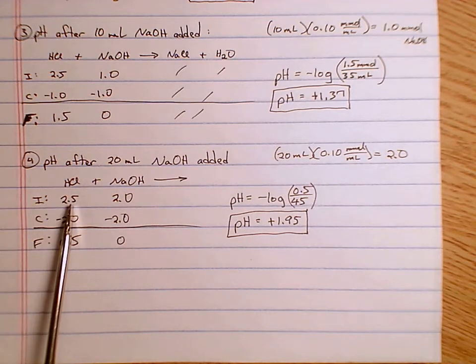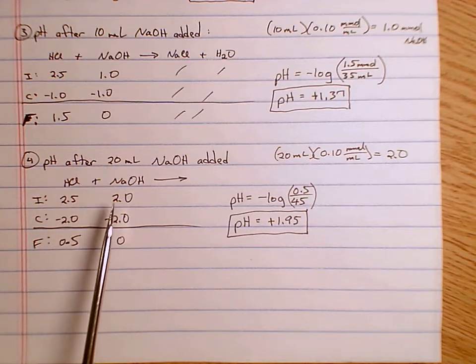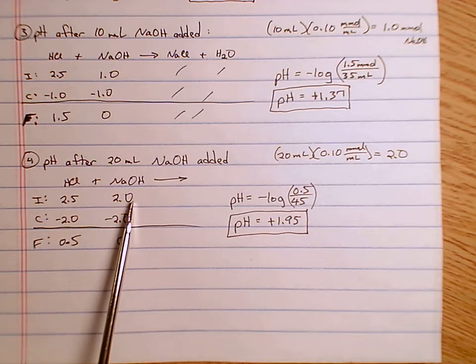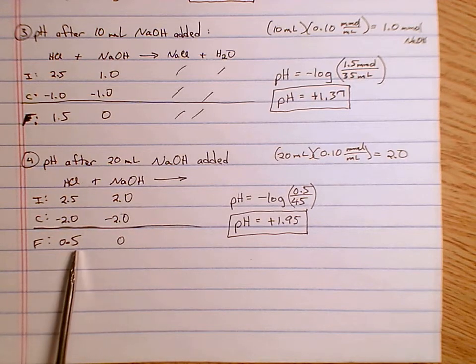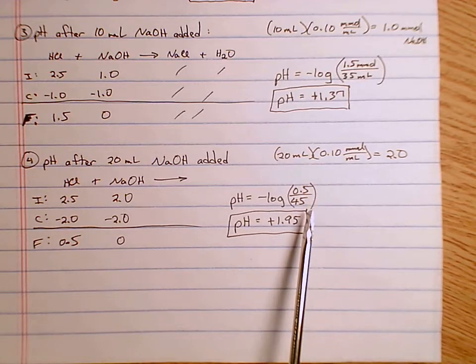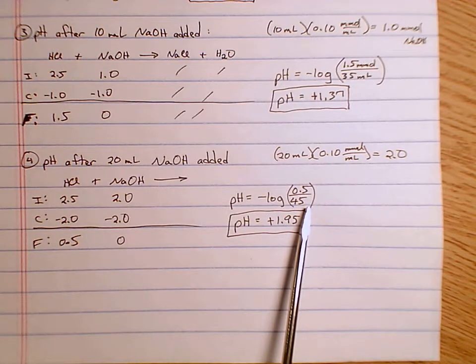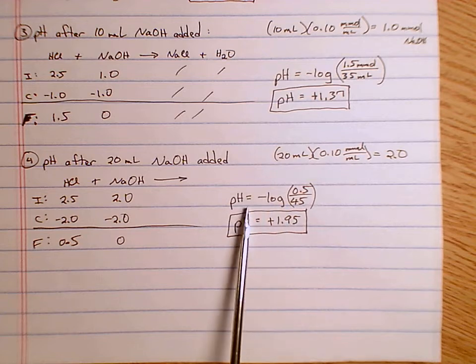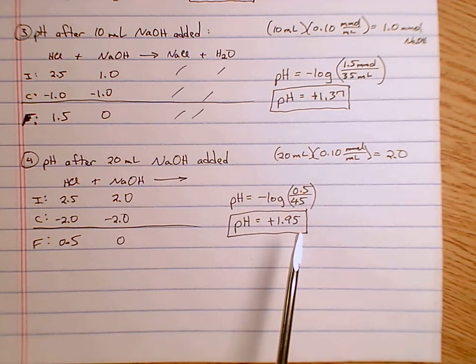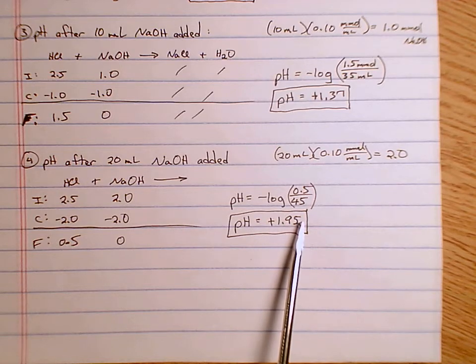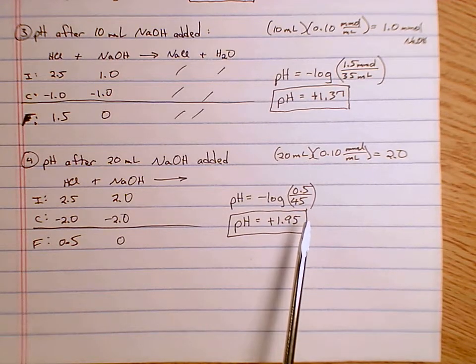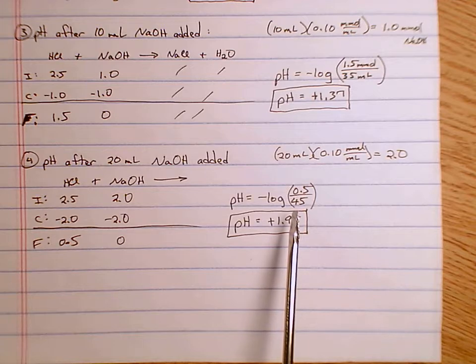Let's do the calculation again, but after 20 milliliters of NaOH. Our initial amount of HCl is 2.5 millimoles. 20 milliliters is 2.0 millimoles of NaOH. It is still the limiting reagent. We have 0.5 millimoles of HCl left over. Our 0.5 millimoles divided by our new volume, 45 milliliters. Take the negative log of that to get a pH of 1.95.